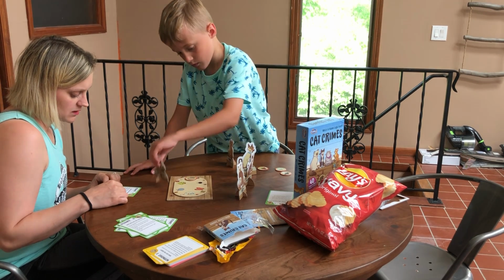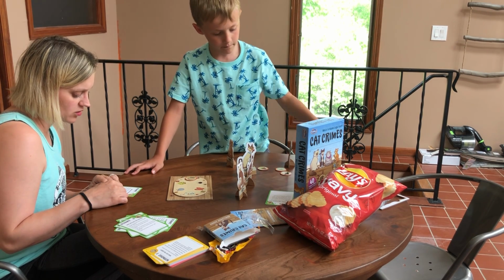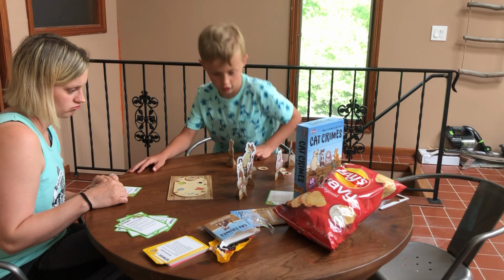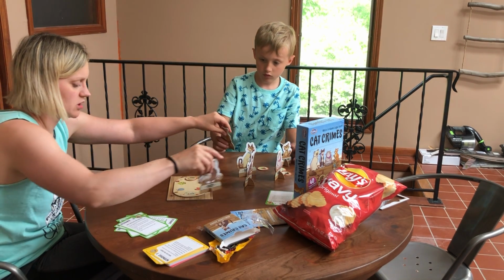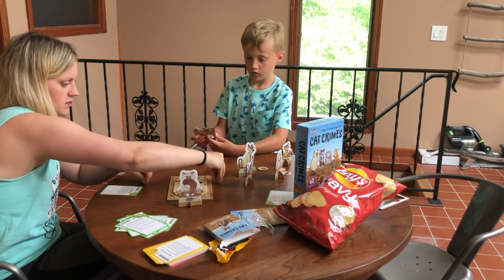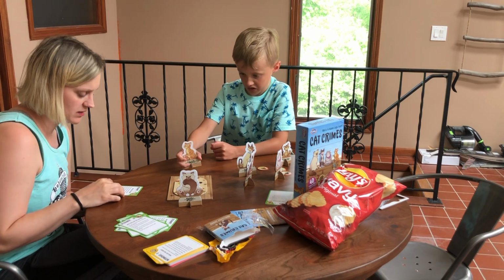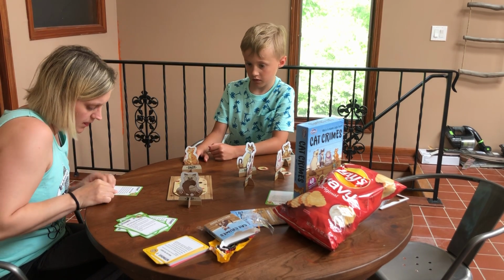Three cats were upstairs sleeping. Ginger was sitting across from Sassy. Ginger and Sassy are across from each other, so they could be either here or this way. Just sit them down. I think it's this way.